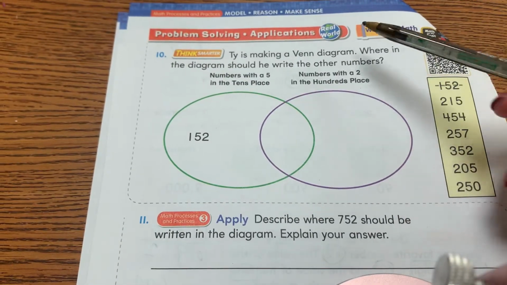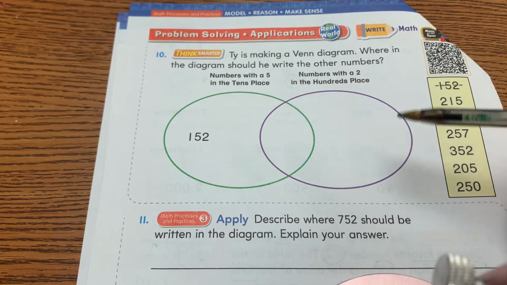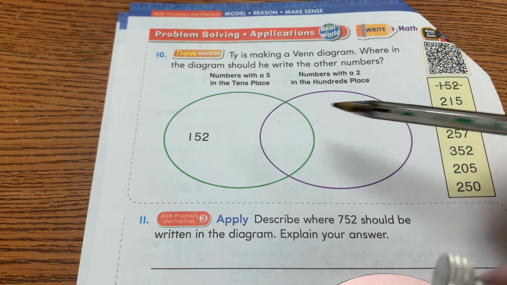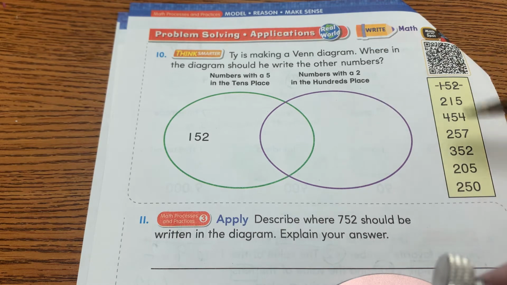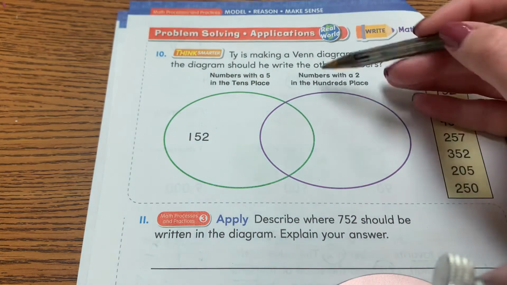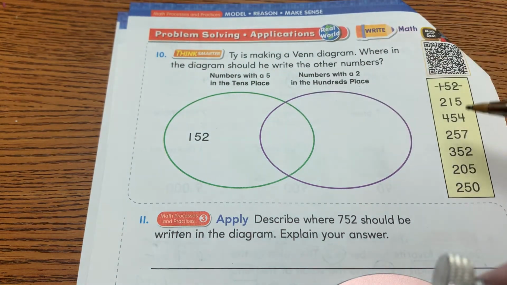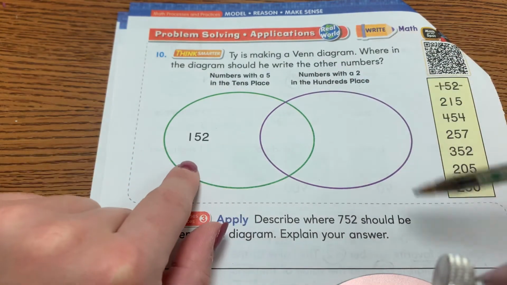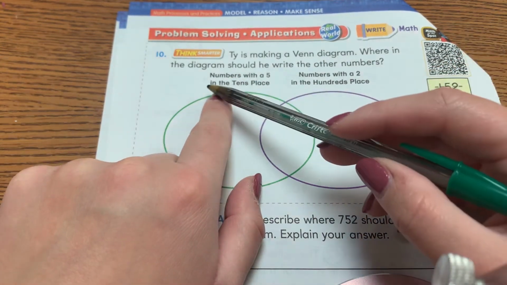Ty is making a Venn diagram. Where in the diagram should he write the other numbers? Okay, so these are the other numbers. And it says numbers with a 5 in the tens place, numbers with a 2 in the hundreds place. So I'm gonna do these one at a time. Numbers with a 5 in the tens place.